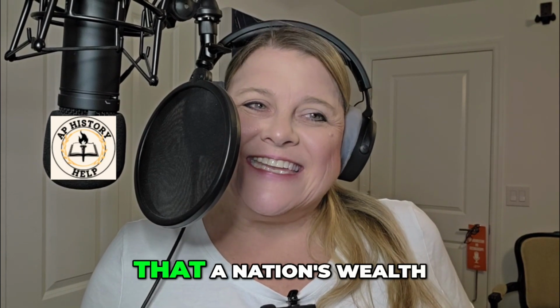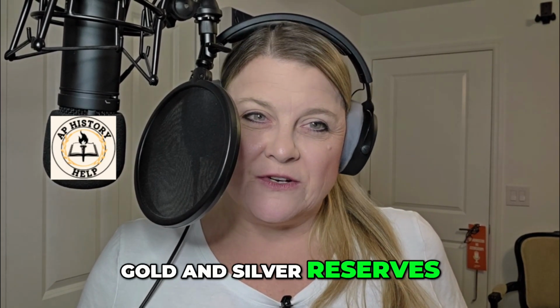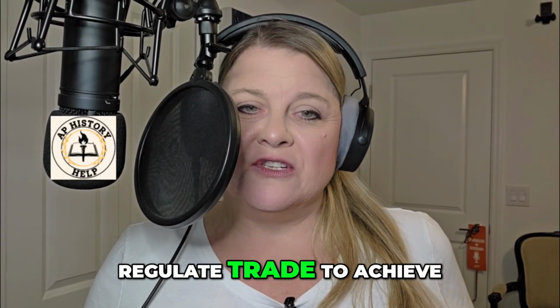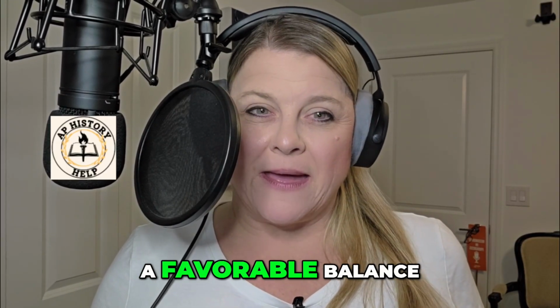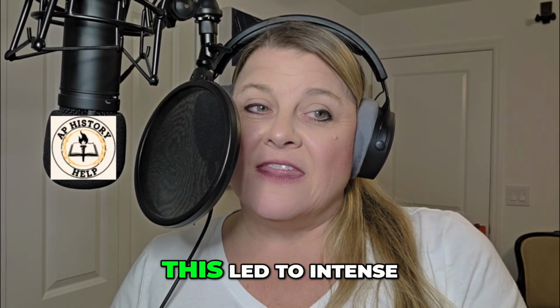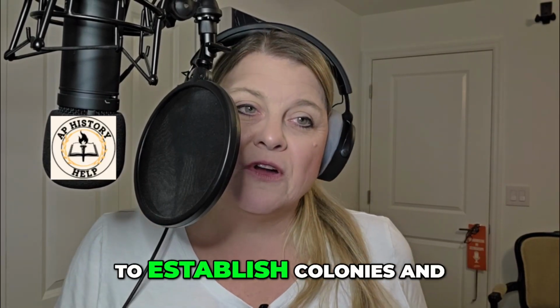That was the idea that a nation's wealth was measured by its gold and silver reserves, and that governments should regulate trade to achieve a favorable balance. In other words, export more than you import. This led to intense competition between European powers to establish colonies and control resources.